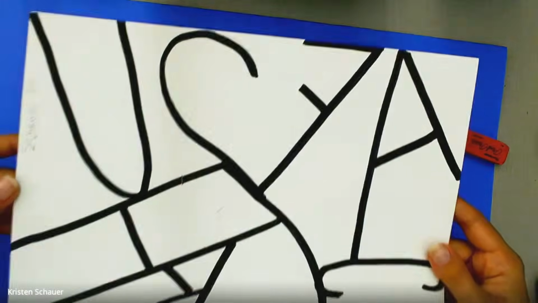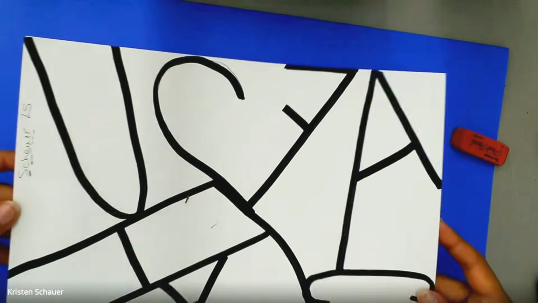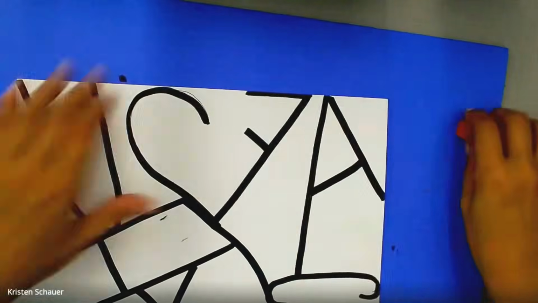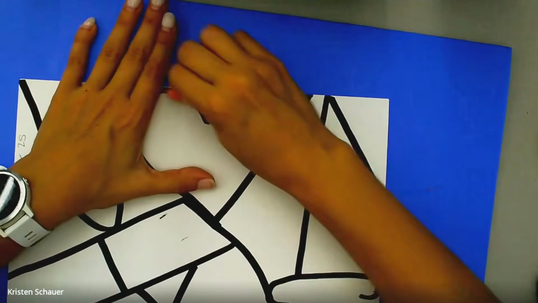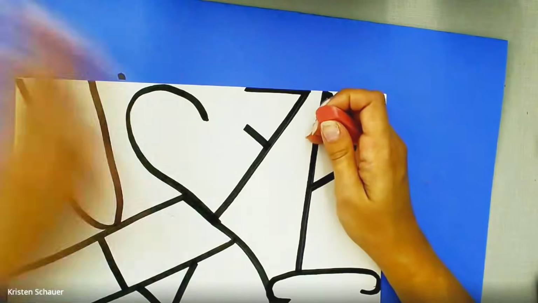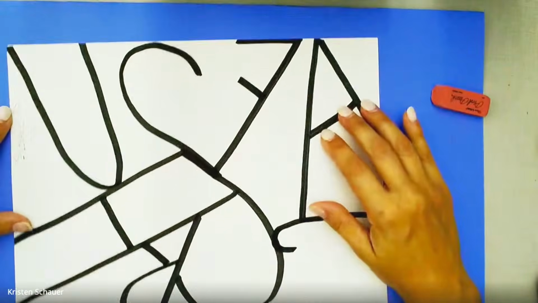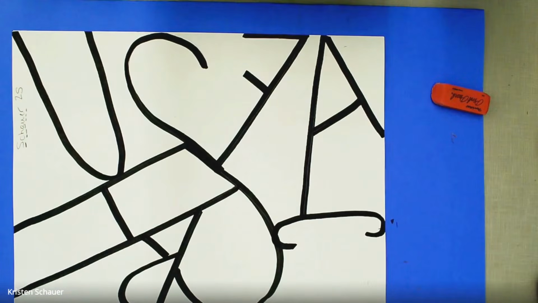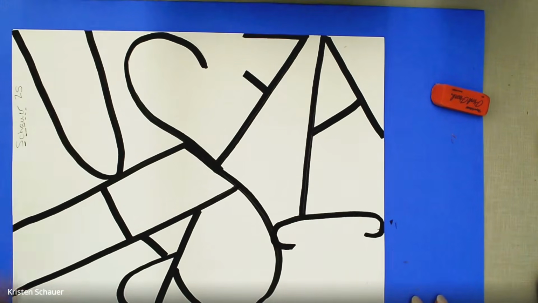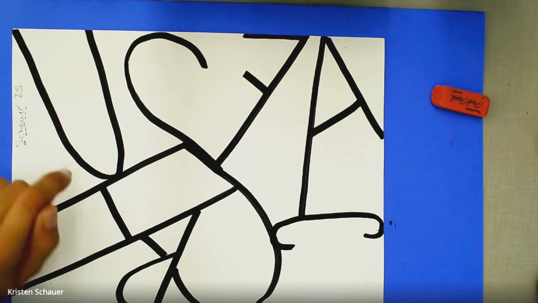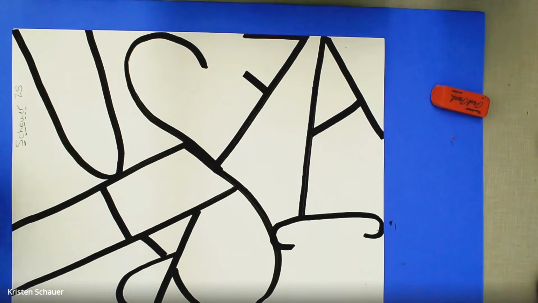Do you see any pencil lines anywhere else? I do. Dun, dun, dun. So I'm going to keep going until all my pencil is erased. After you think you're all done erasing your paper, ask a friend next to you, say, hey, friend, do you see any pencil lines anywhere? And then you will help your other friend out, and you will show them where all the pencil lines are. After you and your friend agree there's no more pencil lines, you can raise your hand and say, Miss Shower, I have no more pencil lines. And I will look.